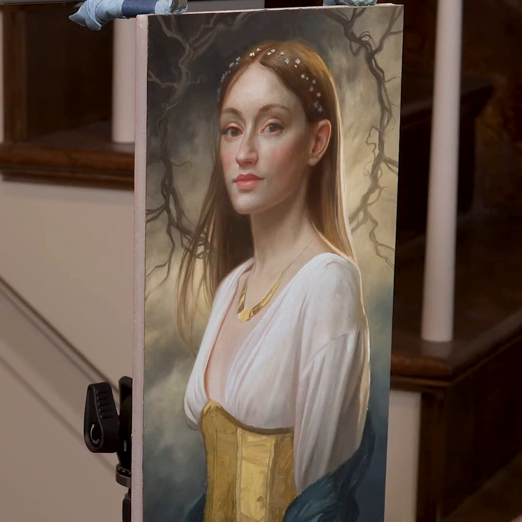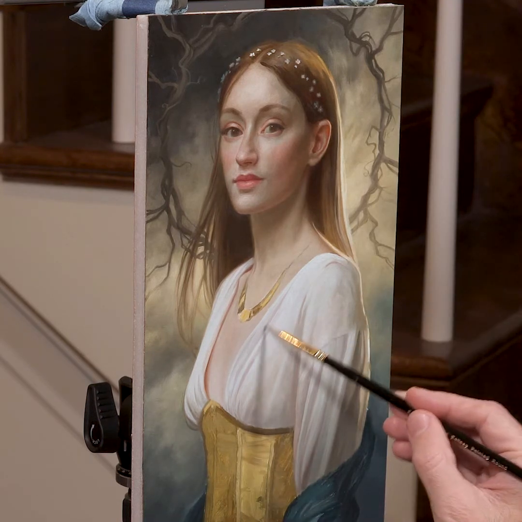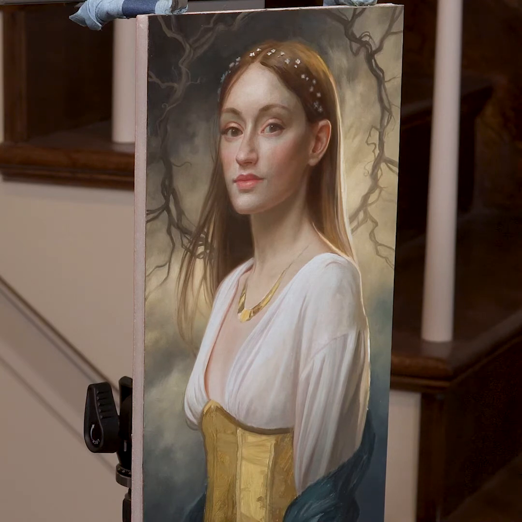So I'm excited to do that painting. Hopefully I can pull it all together the way I want to. It's a tricky composition, and tricky to get the reference just right. So we'll see what happens.